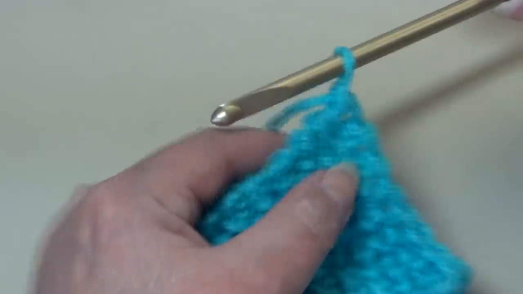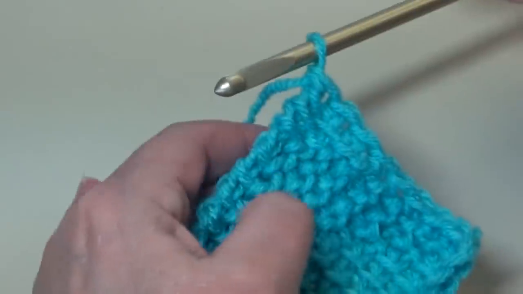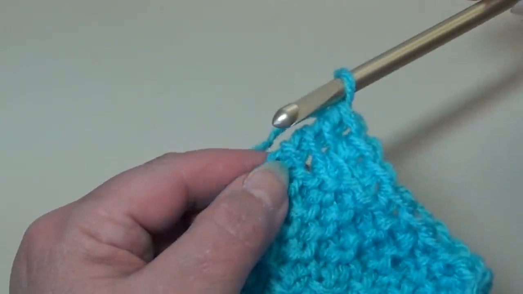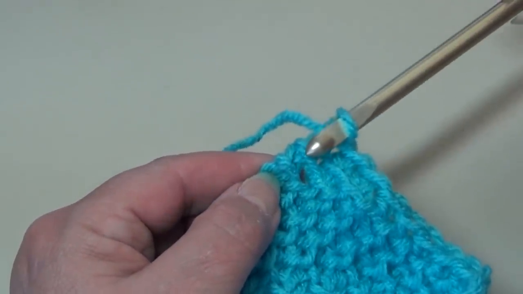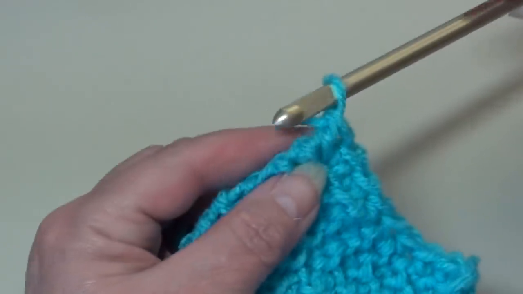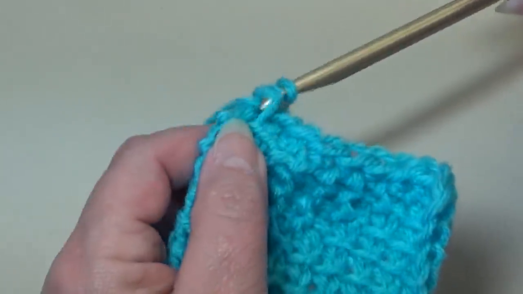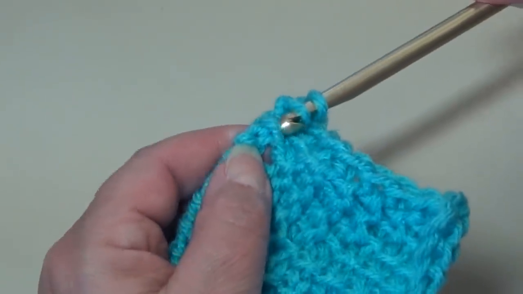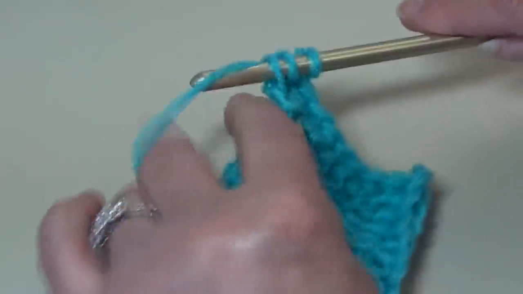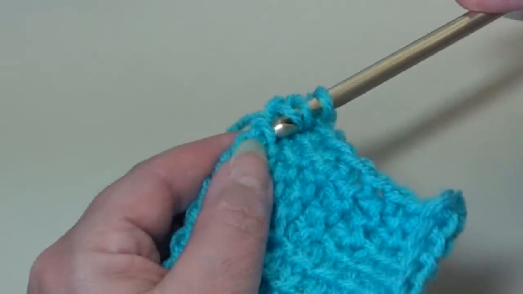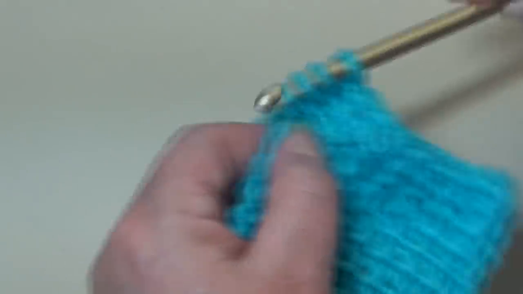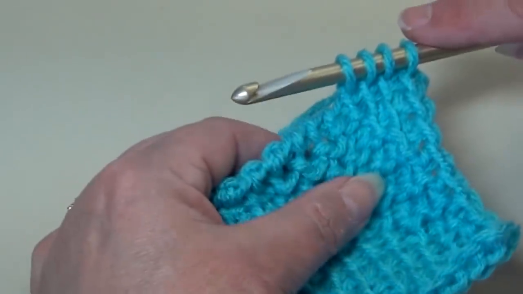So let's begin row 10. We're going to start and we're going to work 1 simple stitch in each of the next 3 stitches. Insert into that next vertical bar, work a simple stitch. That's 1, 2, and 3. Now you're going to start your repeat.